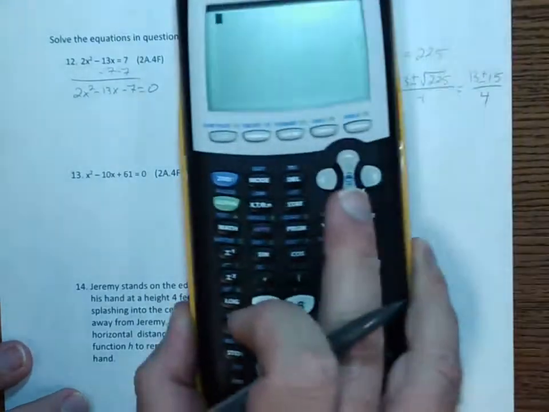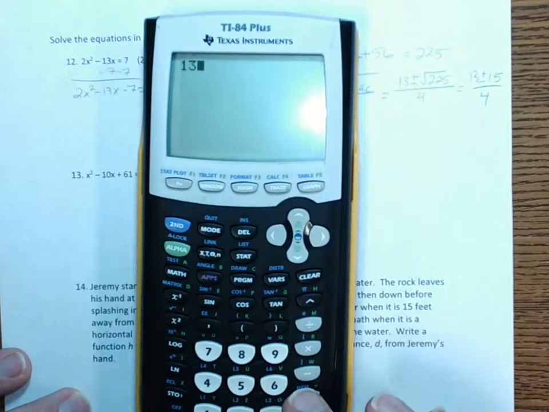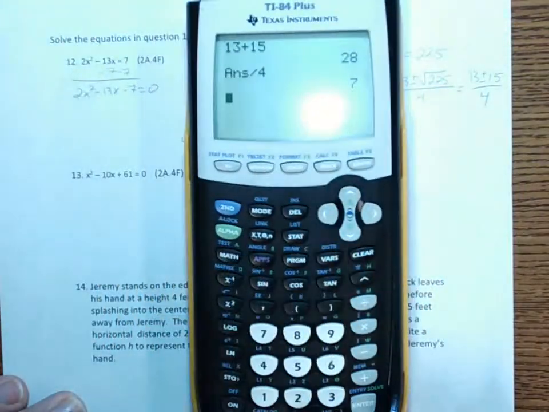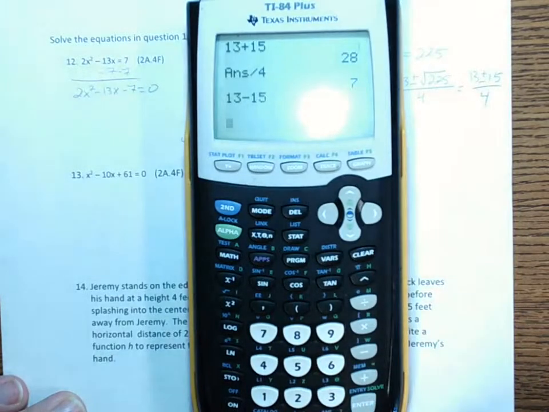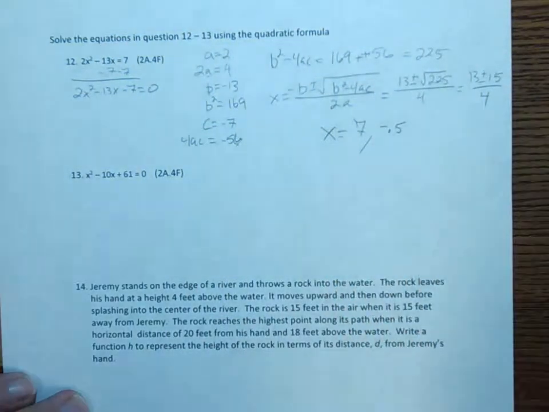So what are my answers? Well, let's plug them in. First, we're going to do 13 plus 15. I'm going to hit enter. Then I'm going to go divided by 4, and I'm going to hit enter, and I get 7. Now I'm going to do 13 minus 15. Enter. Divided by 4. Enter. And I get negative 0.5. Those are going to be my answers.